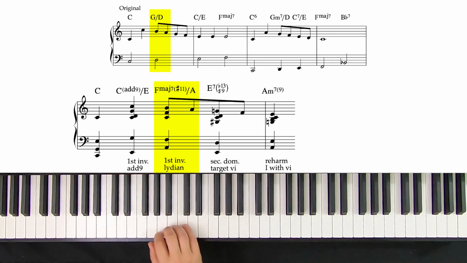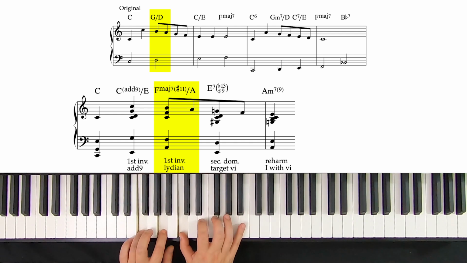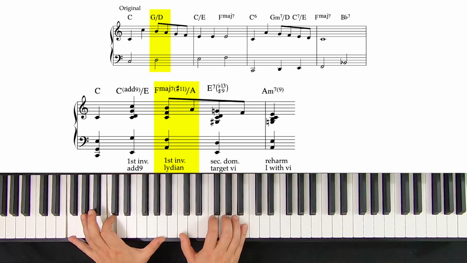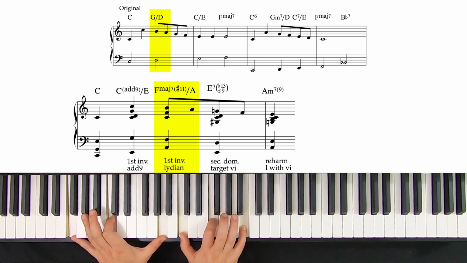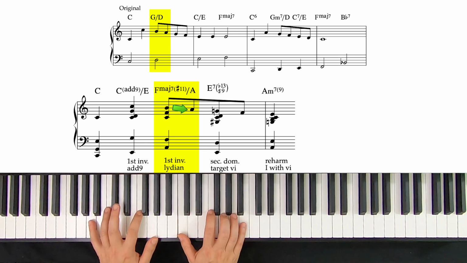Remember, the 4 chord pairs really well with the Lydian scale, and F is the 4 in C. The Lydian scale is the major scale, but with a sharp 11. Sure, it creates some tension in the chord, but it's the right tension, and it wants to move to the 3rd of the chord, which is exactly what the melody is doing.